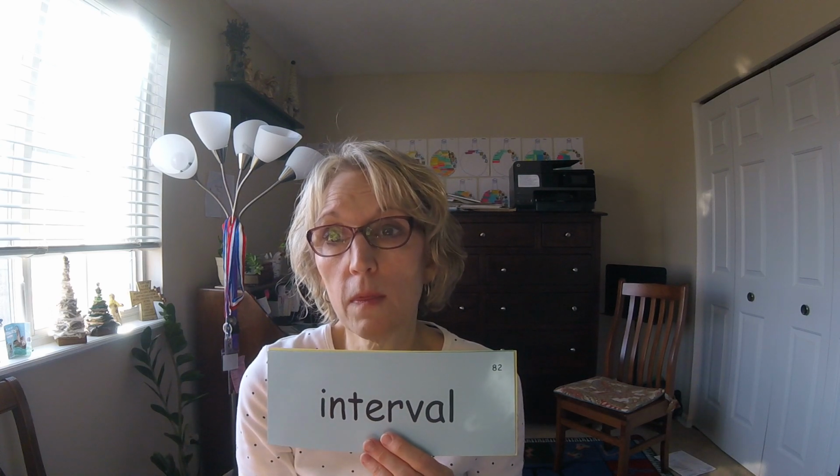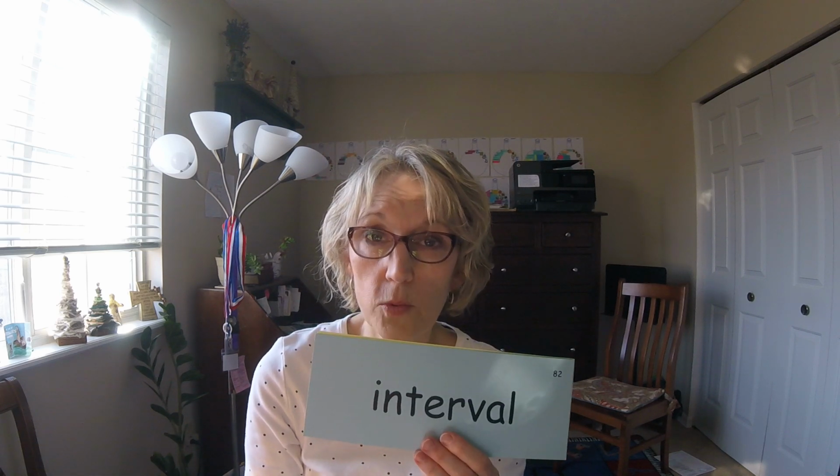So intervals help us know the space that we're moving, whether we're staying the same, going up a step, or skipping up a third. So this is the music word that helps us understand the distance or the space between two notes, and eventually we'll give them numbers. So there's fourths and fifths and sixths and sevenths, that kind of thing. So that's what interval is. If you can do that for me the next time.